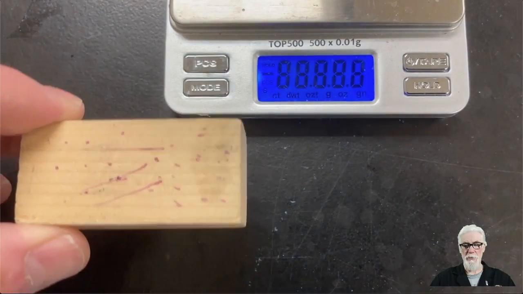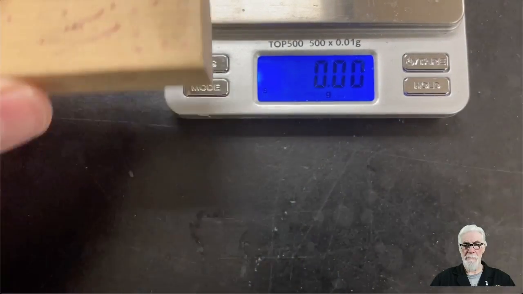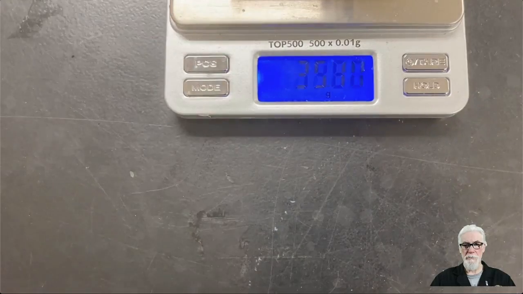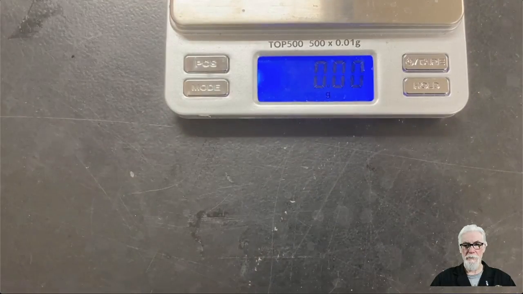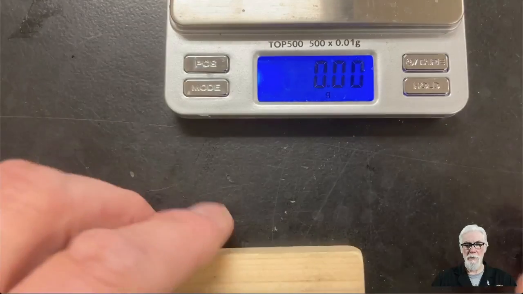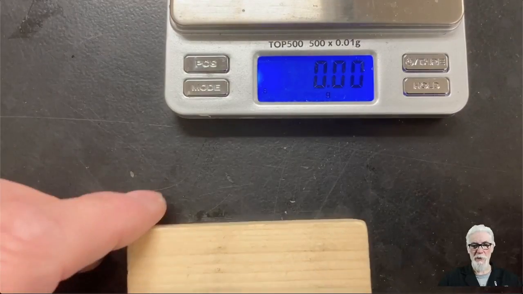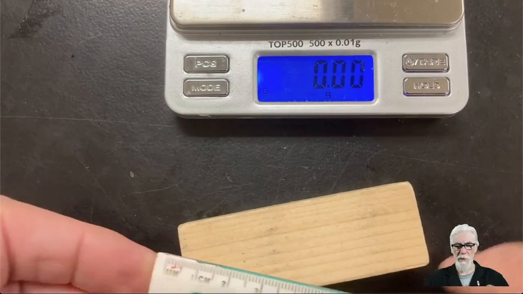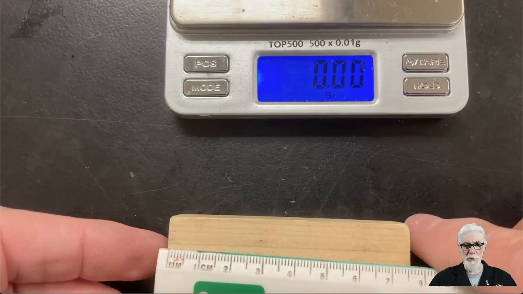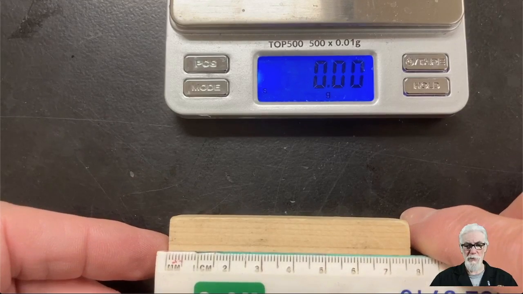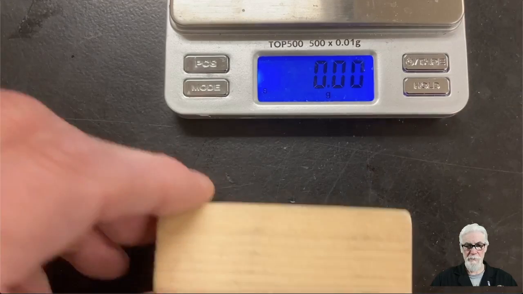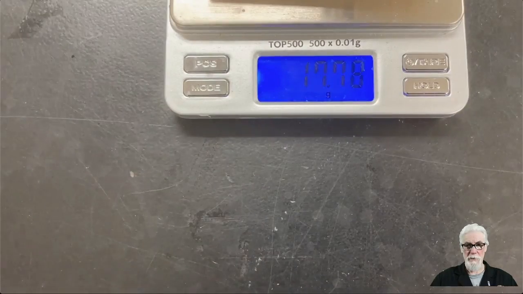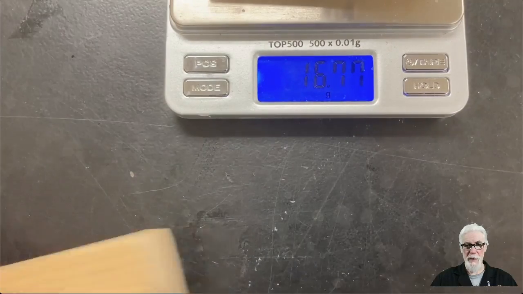And now let's find the mass of the wooden block. Now we have more wooden blocks that have the same thickness and width because they were cut from the same stick of wood. So we only need to measure the lengths of these. There's the length. How's the mass of that block?